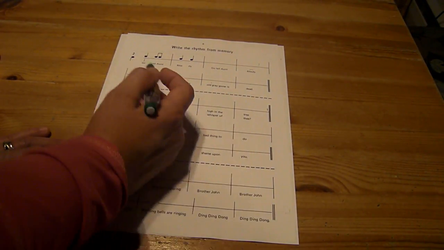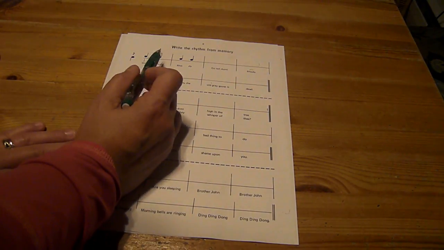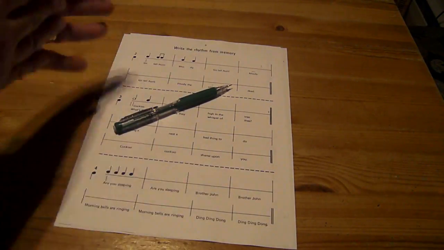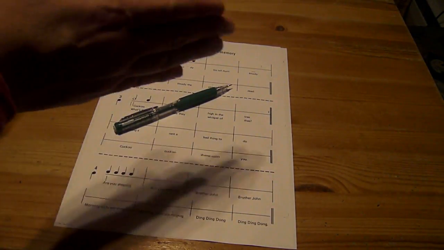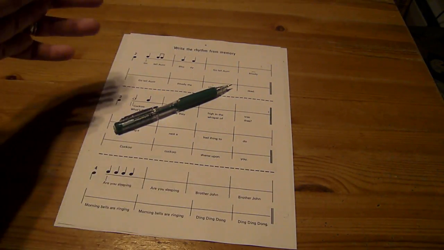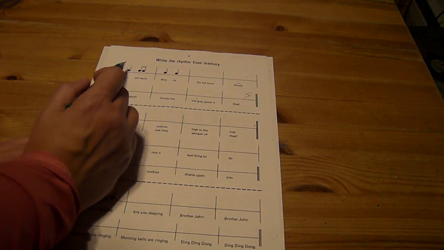Let's go ahead and figure out the rhythm of Go Tell Aunt Rhody. So let's sing the song. Go tell Aunt Rhody, go tell Aunt Rhody, go tell Aunt Rhody, the old gray goose is dead. All right, right away I saw that rest, so I'm going to throw that in there. So let's see if we can sing the rhythm.